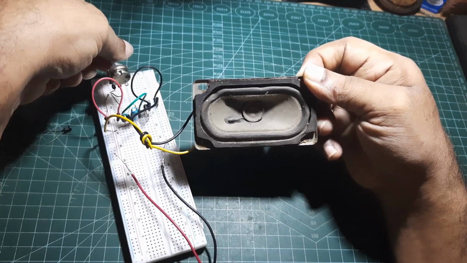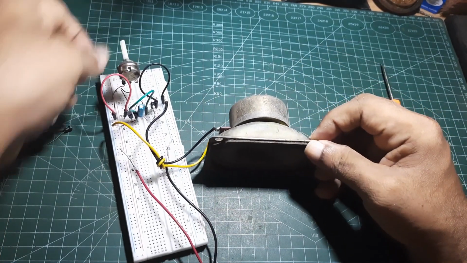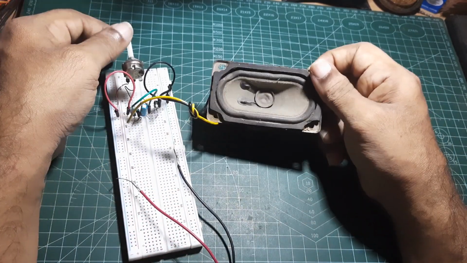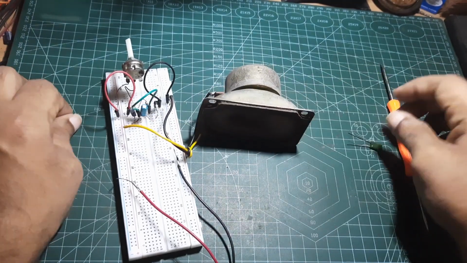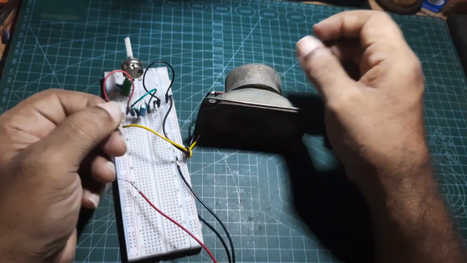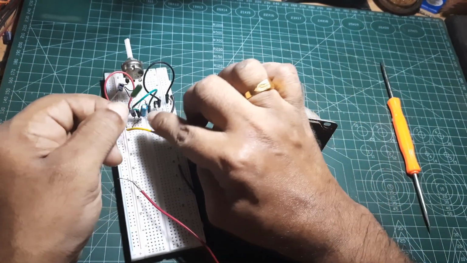So when you increase the value of the capacitor, the frequency of oscillation will considerably decrease. It all depends on the capacitance value that we are putting here.